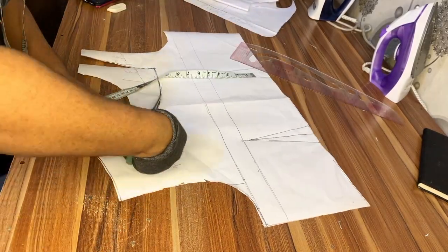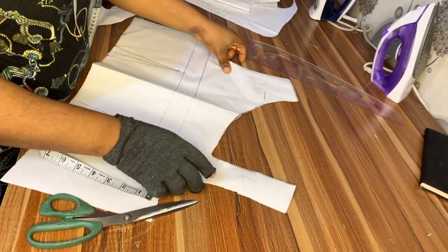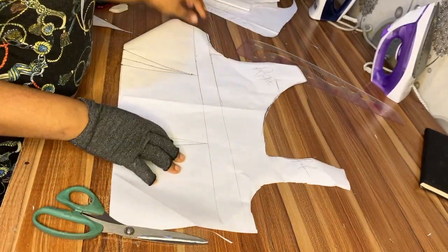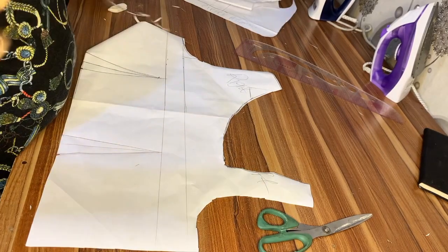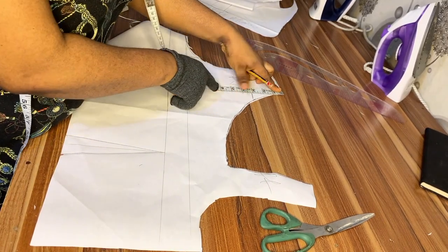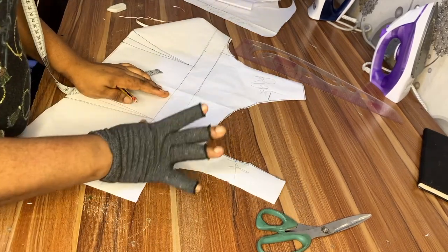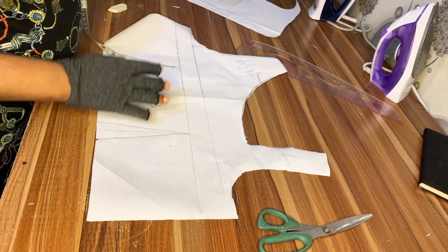So the next thing now is to cut it out. After cutting it out, this is what you should be having. Can you see? I'll just measure this side now for you to see what we have here. Okay, I have 5 inches. This side is 6 inches.